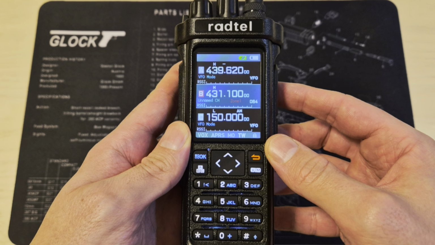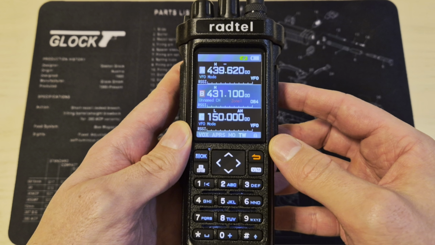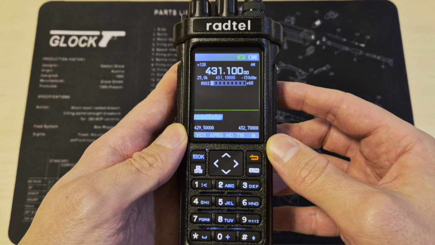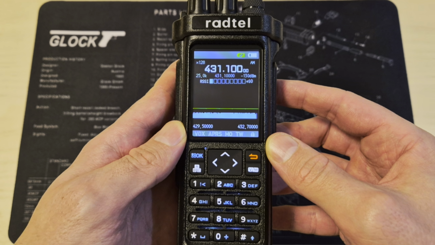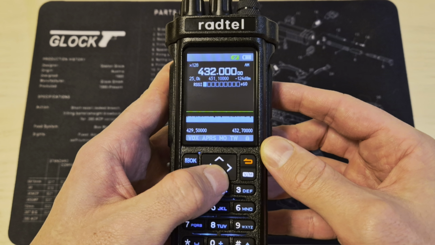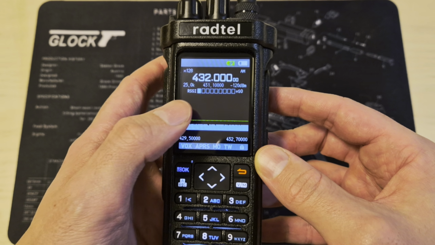And now let's get started with the new features from this firmware update. So first, let's have a look at the spectrum analyzer. And as you can see, they changed the interface from the last one. They added an RSSI bar and a better color scheme.